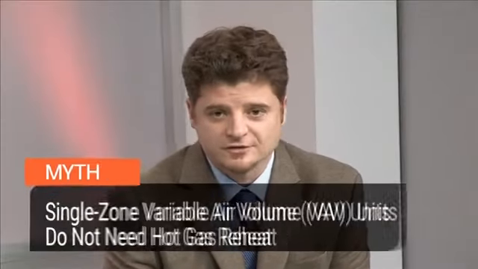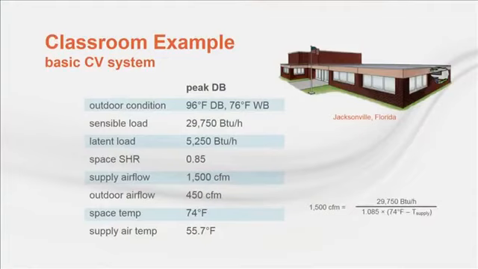To help answer these questions, we will consider an example elementary school classroom in Jacksonville, Florida. For this example, the system supplies 1,500 CFM of air at about 55 degrees to offset the space-sensible cooling load and maintain the desired 74-degree dry bulb temperature in the classroom. The ventilation requirement for this classroom is 450 CFM. In the slides that follow, we will start with analyzing a constant volume system and then see how things change with a single zone VAV system.